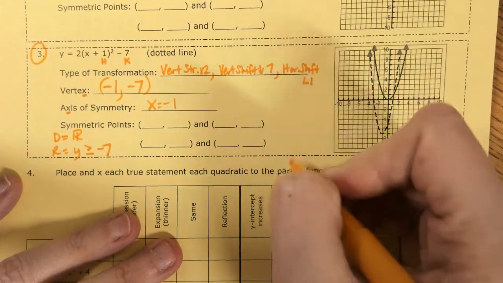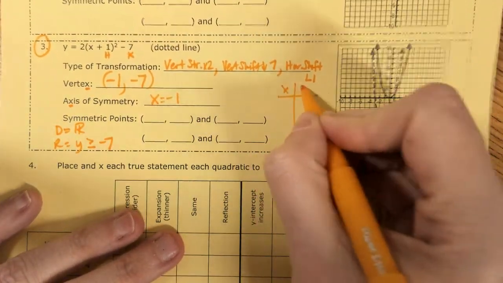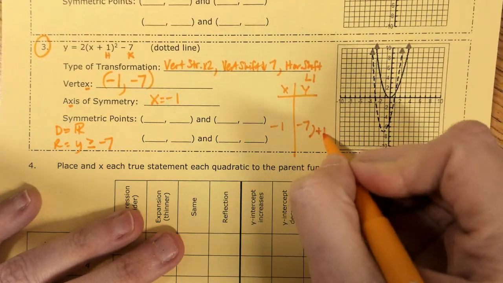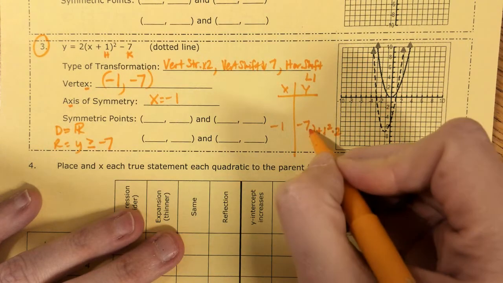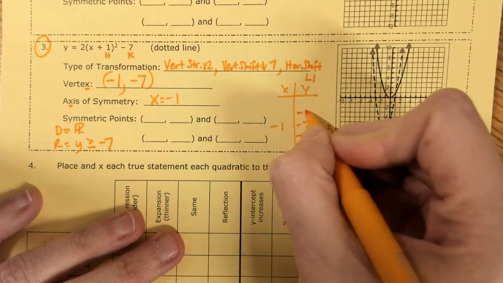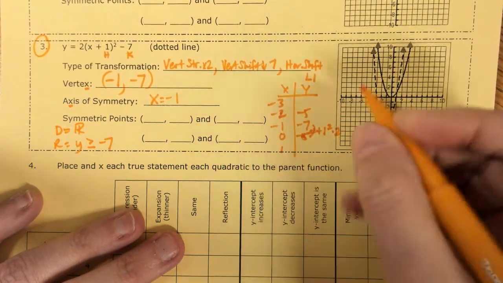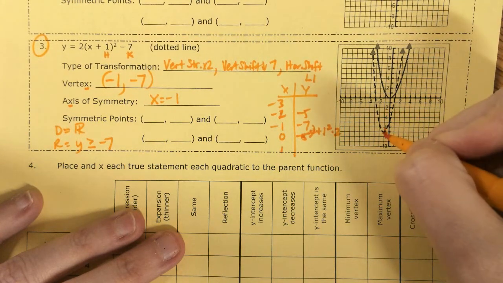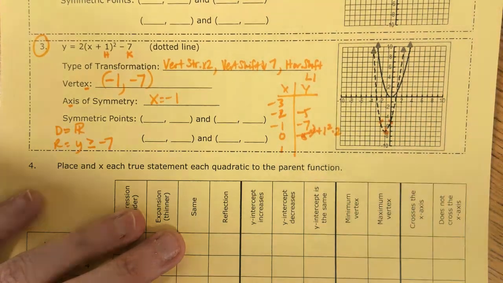Okay? If I build out my table, remember I'm going to start by putting my vertex in the middle. I'm going to add the number of hops squared times a. So this one is 1 squared is 1, 1 times 2 is 2, so I'm going to add 2 to negative 7. Well, negative 7 plus 2 is negative 5. That means this is negative 5 also, and then I fill these out. This is negative 2, negative 3, 0, 1. Okay, and I do see my vertex here at negative 1, negative 7. At negative 2, negative 5, I have a point, and at 0, negative 5, I have a point. So far, so good. Okay?